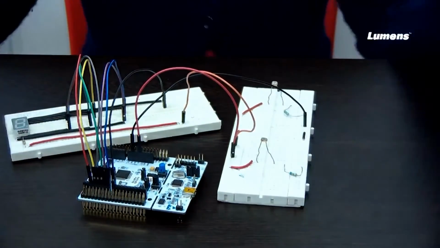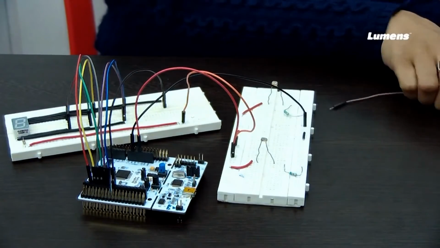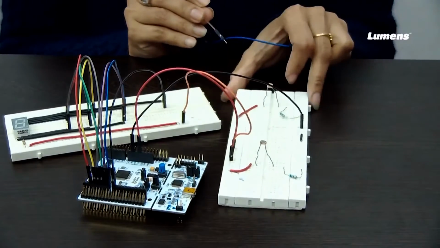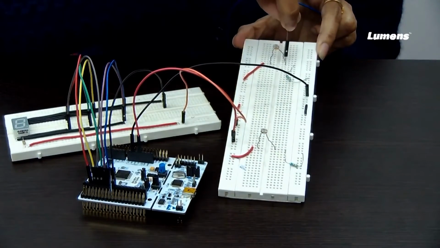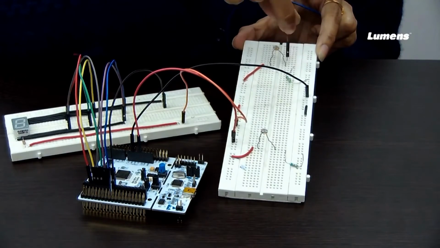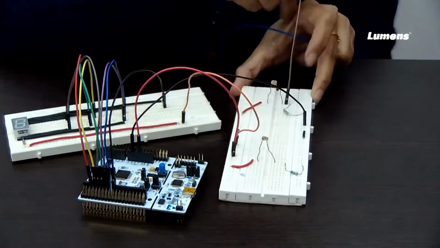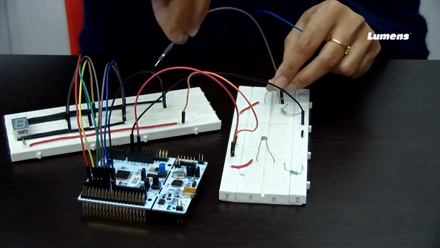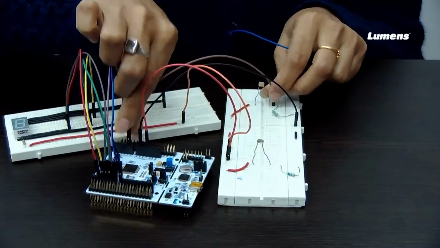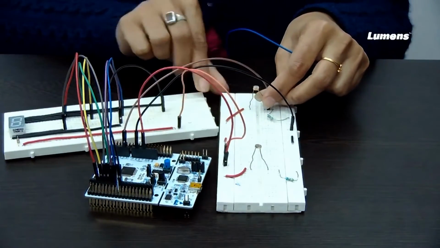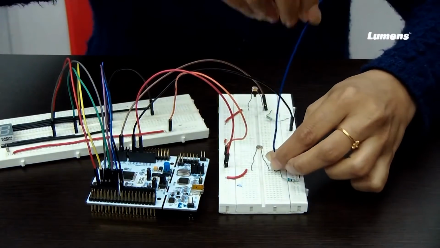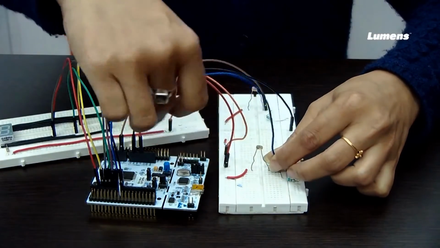And now the most interesting part, where we'll be taking the analog port. As I've already told you, this is one end to VCC, another end to ground, and from this point you will connect it to the analog port. So the first entry I am connecting to A1, and here will be the exit that I will be connecting to A2.